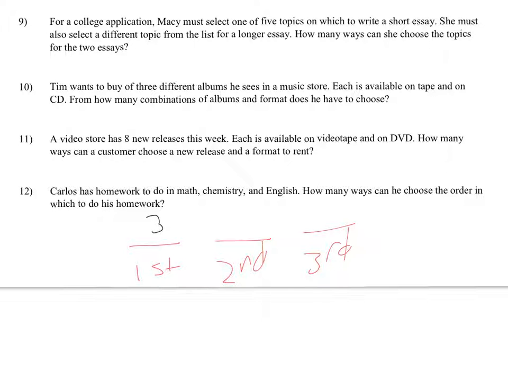How many choices does he have for second? Now, these are really dependent events, because whatever he chooses to do first can't be second or third. But we're still going to use the counting principle, and so once he does something first, how many choices are left for what he does second? Well, only 2. And then once he puts something first and something second, or does his homework in that order, then there is 1 left for the third spot. And the fundamental counting principle says you multiply all the choices together. So 3 times 2 times 1 would be 6.